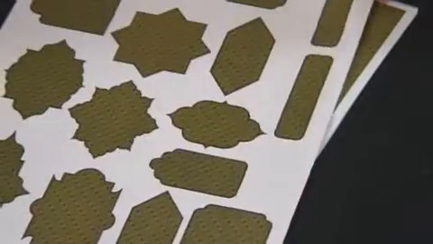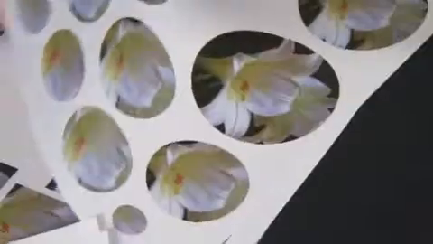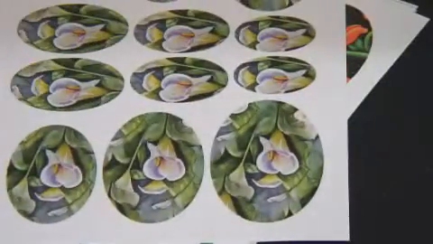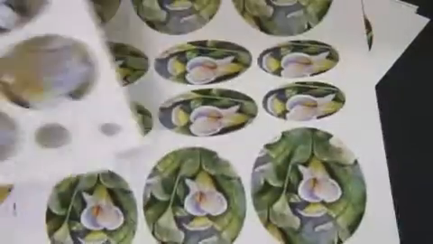There's some square ones. You're getting sentiments. There's so much in these sets that you're going to get, depending on which set you go for. And you've got everything corresponding and coordinating. You've even got stackers there, round stackers and square stackers. You've got oval stackers. Really, really beautiful designs. Anyway, that's the kind of quality that you're going to get.